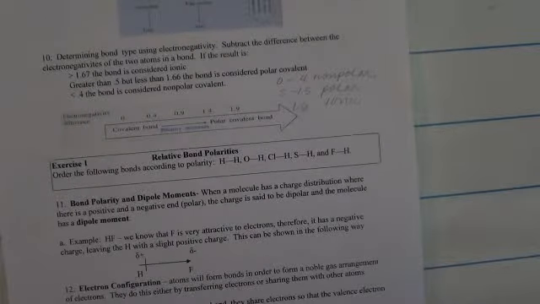All right, this gives rise to something called a dipole moment. A dipole moment is based on the polarity of the bonds between two atoms. When a molecule has a charge distribution where there's a positive and a negative end, read that as being polar, the charge is dipolar and the molecule has a dipole moment. A dipole moment is a fancy term for something that you already know.